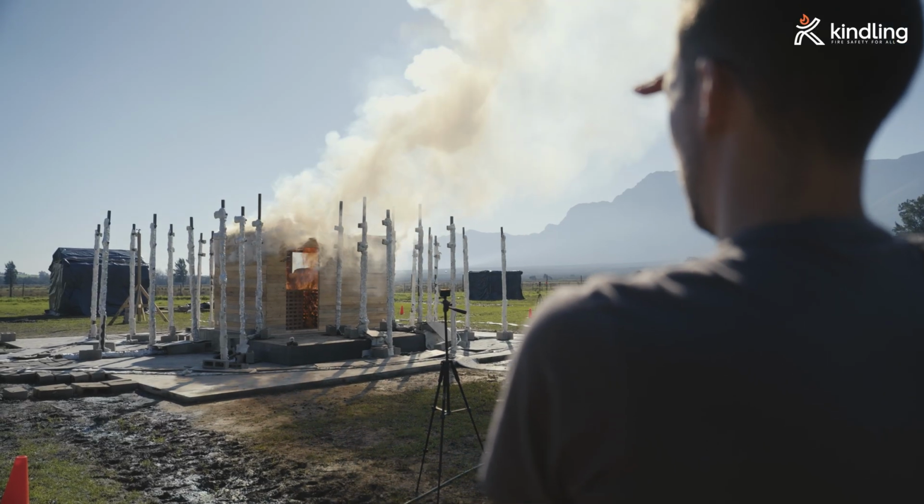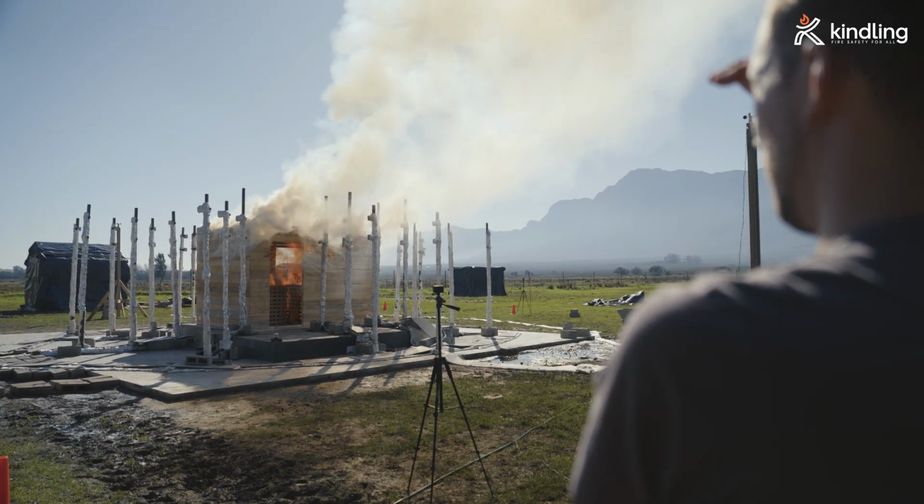Oh, some nice flames outside there. There's flames this side, the facade's going on the outside.